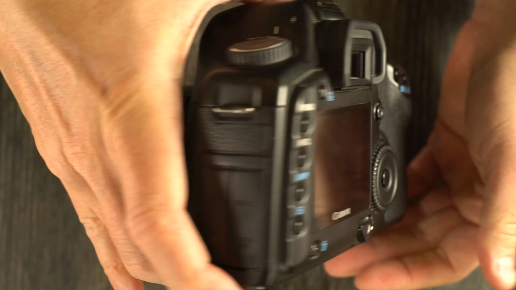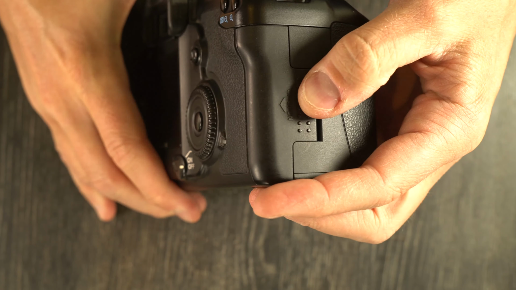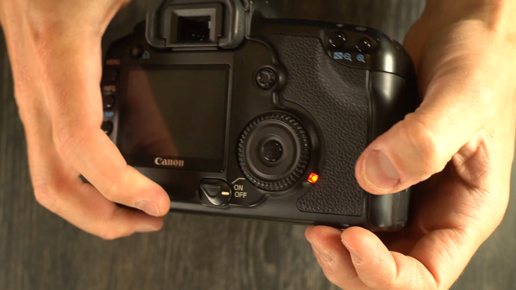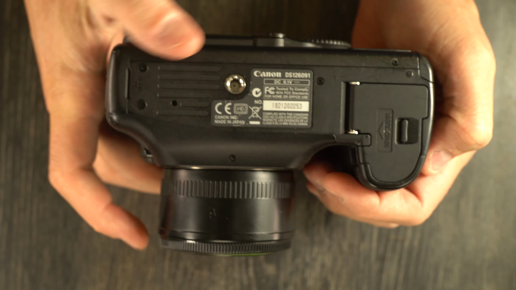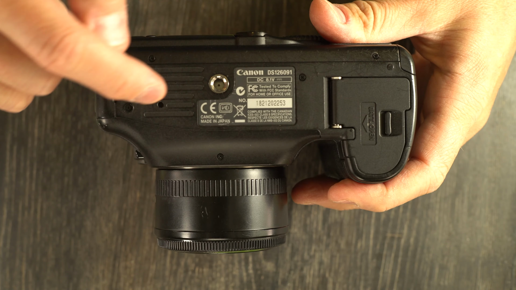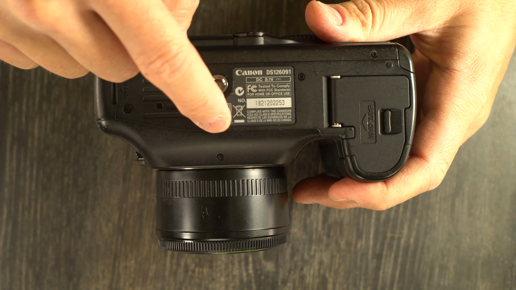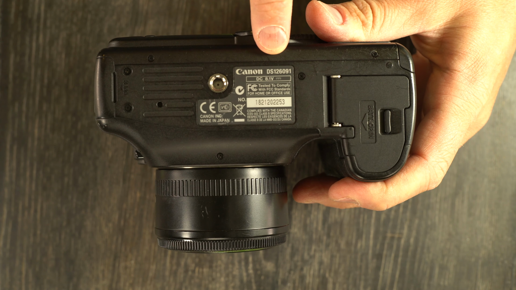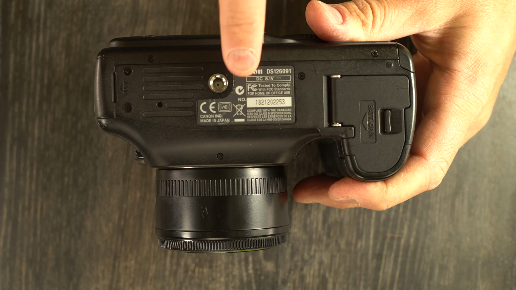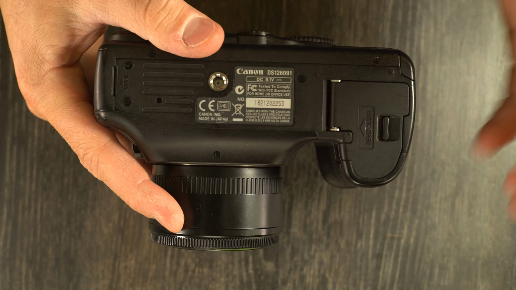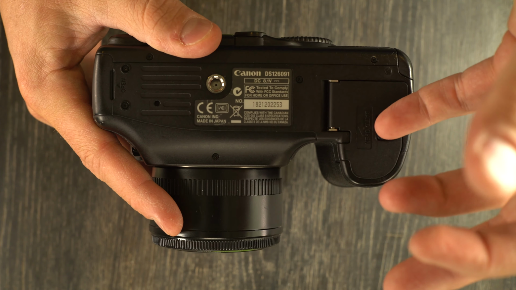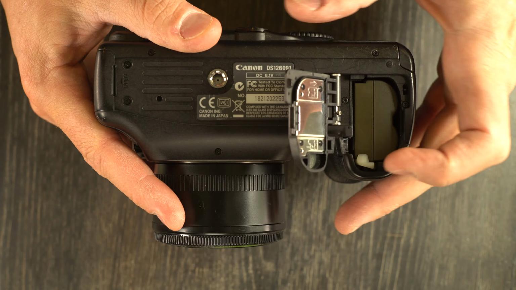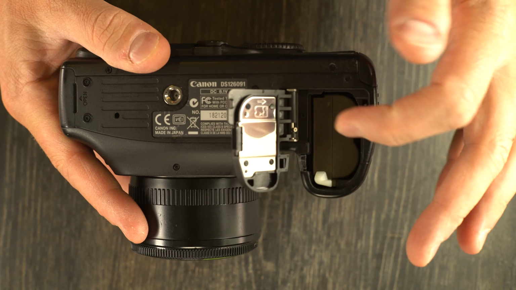On the other side here, we have the CF card port, which is where we'll put the CF card in the second video. On the camera's bottom, we have the tripod socket, registration information, the specific model number, which is DS126091, the serial number, and the battery chamber right here. And if you have the battery control grip, you can take the battery door off.